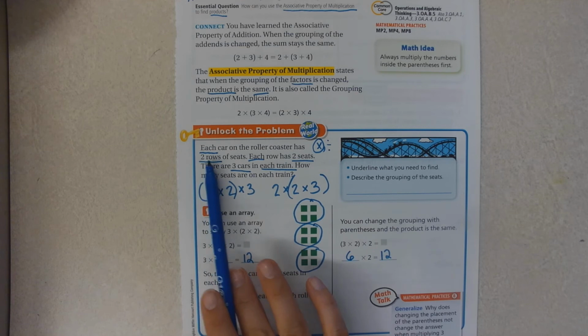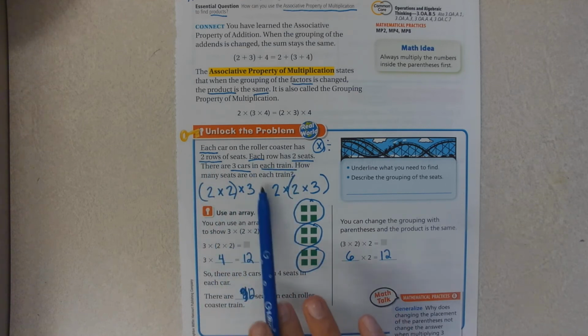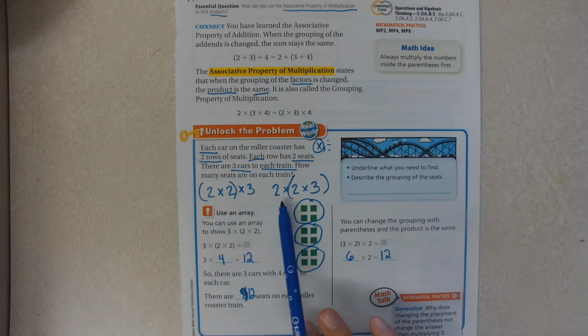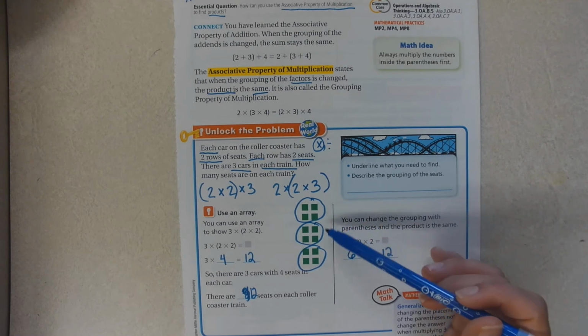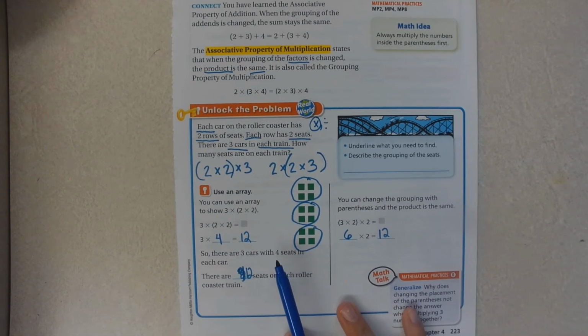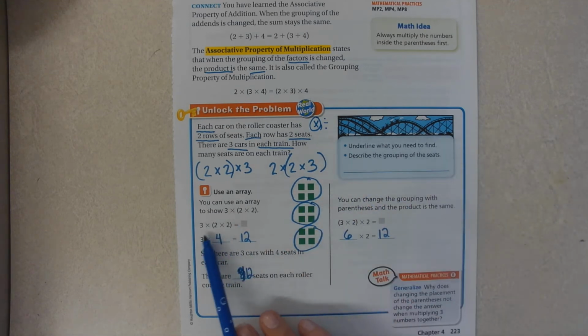And you'll see I wrote 2 times 2 times 3. These are the factors. But it doesn't matter which order I multiply in. I could do 2 times 2 times 3. It doesn't matter. Okay, you can use an array, which is what I have right here. This is what's called an array. It's just a model.